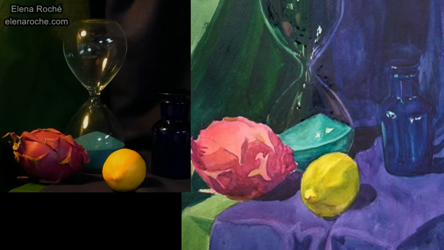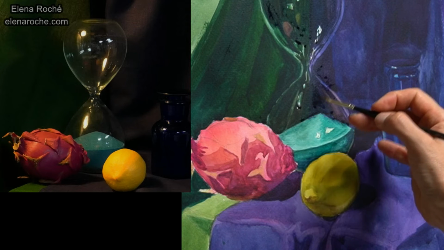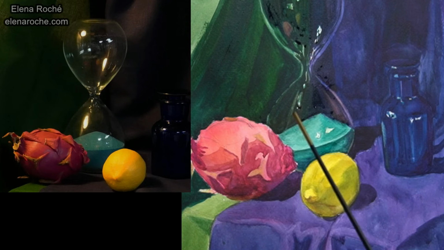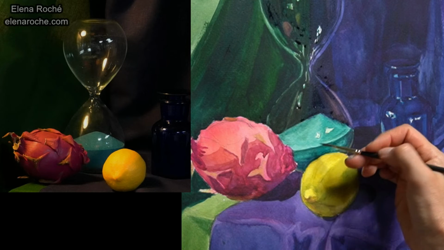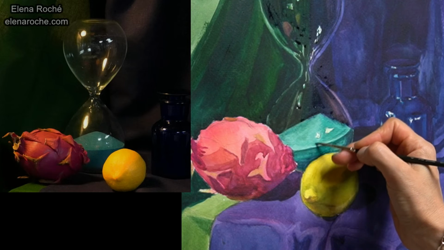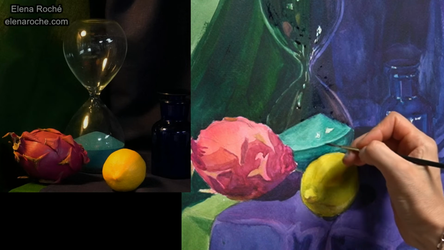Alright, now that I've been looking at this hourglass for so long, I tried to put in this reflection. I don't know what this long reflection is from. Is it our dragon fruit? But I do see now the lemon reflecting right in here. So I'm gonna come in and do my lemon.